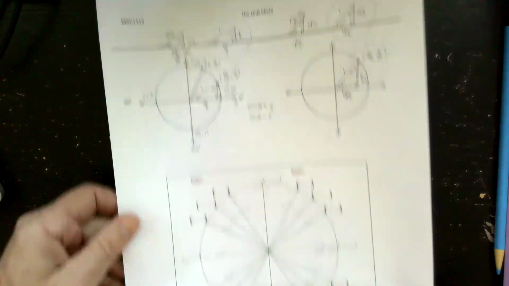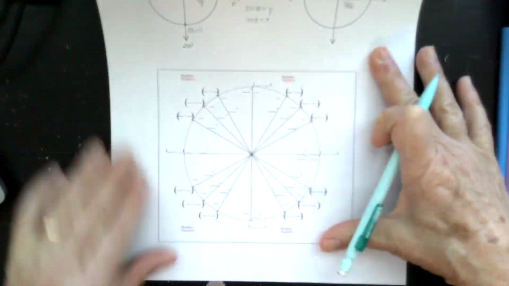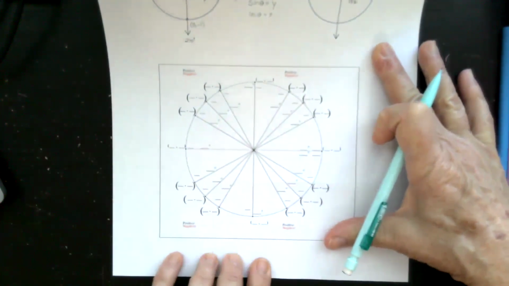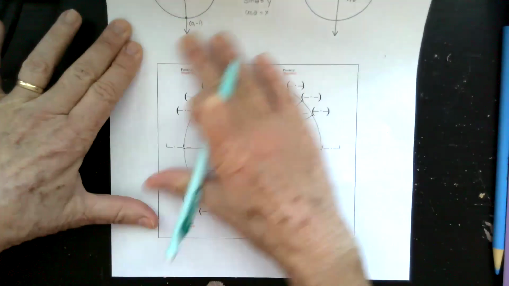So right here we go. I like to begin my unit circle by first marking up all of the important angles. So we're going to go in degrees right now.